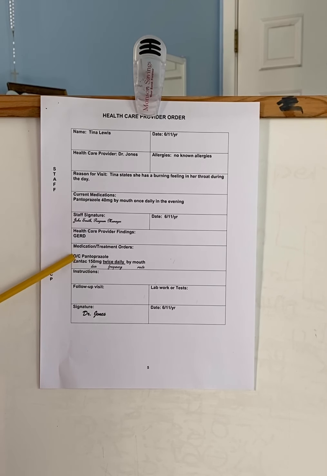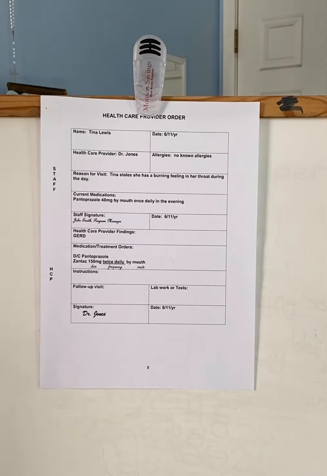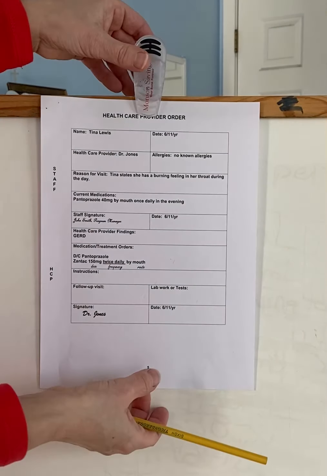This doctor is discontinuing the pantoprazole and instead wants her to take Zantac, 150 milligrams, twice daily by mouth. So that's what we already saw. Remember, the dose is 150 milligrams. The frequency is twice daily. The route is by mouth. No special instructions or anything after that. The doctor signs it and again dates it. Okay? So that is the doctor's order.